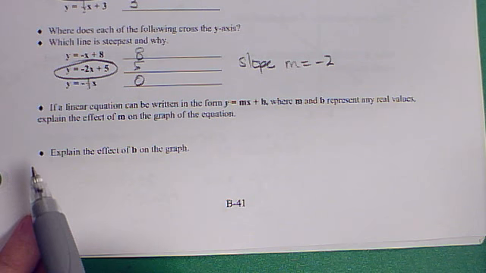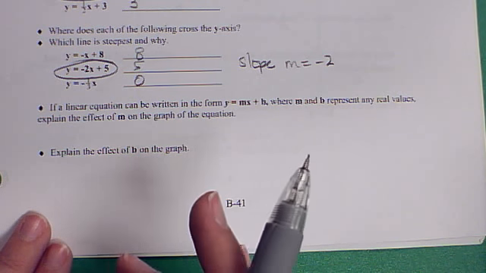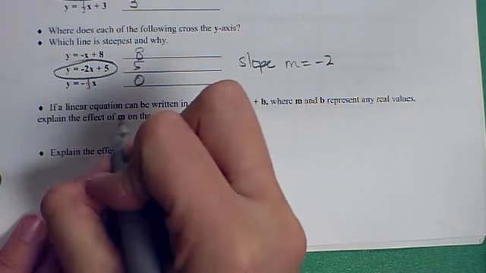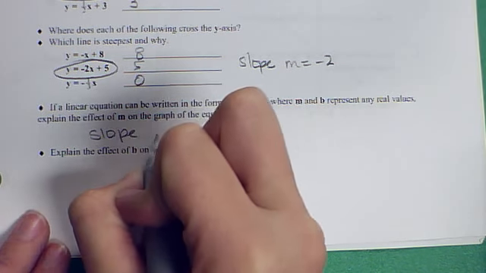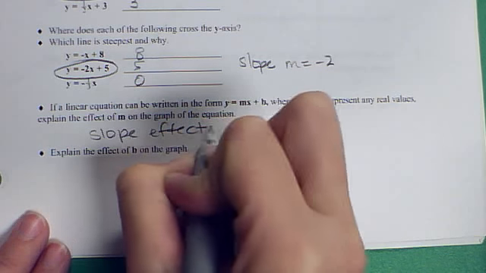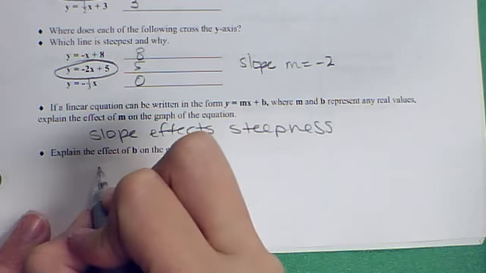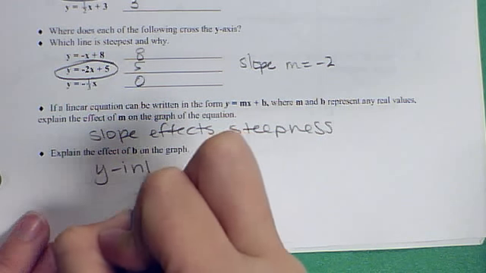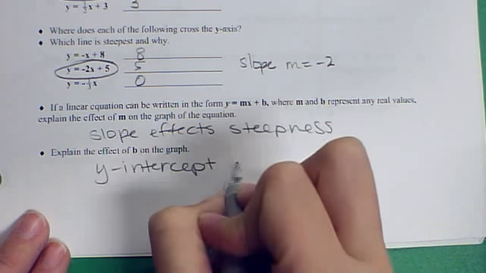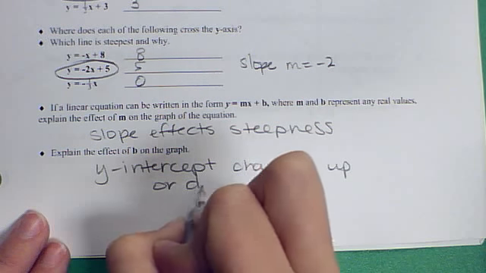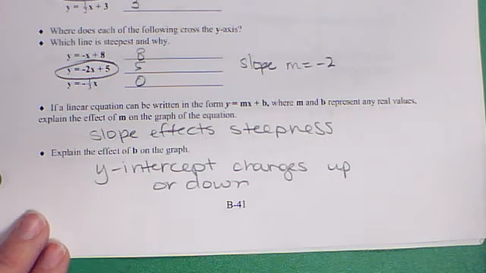If a linear equation can be written in the form y equals mx plus b, where m and b represent any real values, explain the effect of m on the graph. M, the slope, affects the steepness, right? Explain b. So b, or the y-intercept, changes up or down. So that tells us if the graph just shifted up or down.